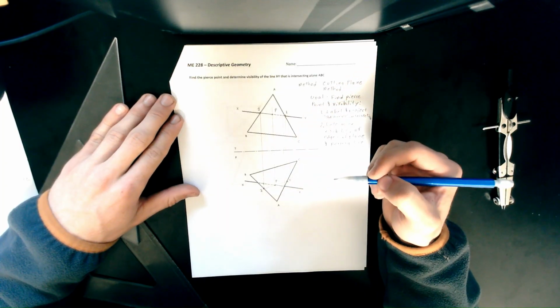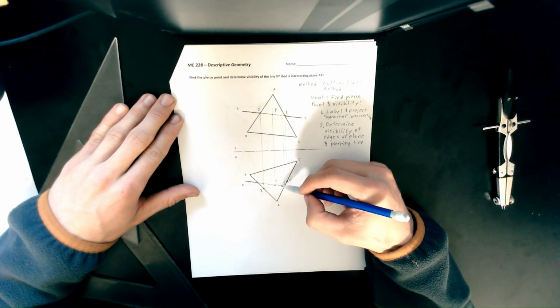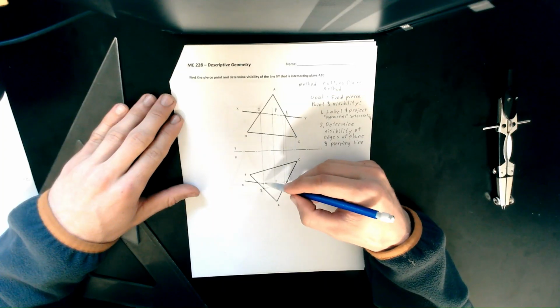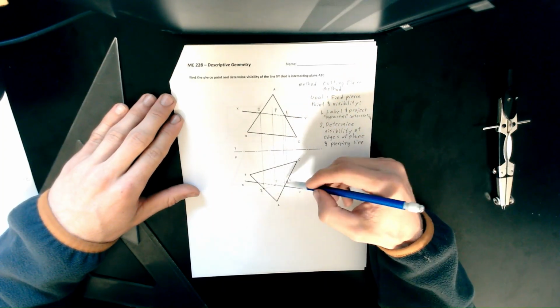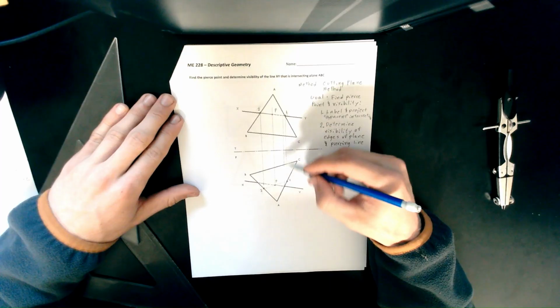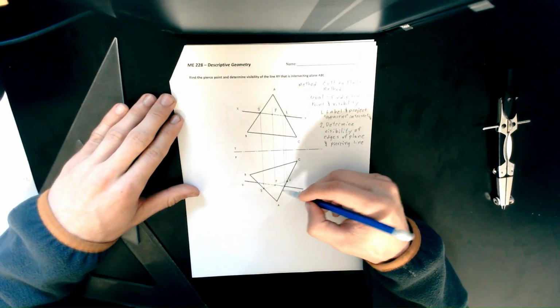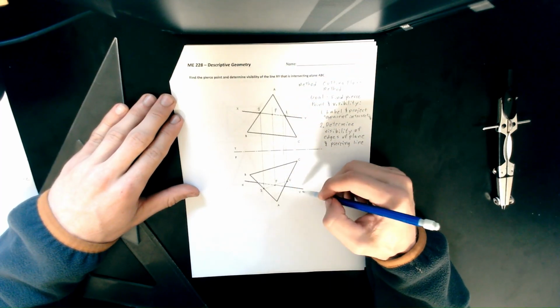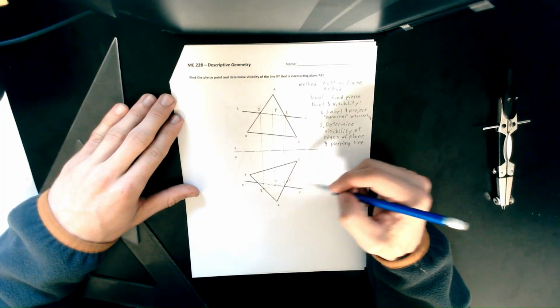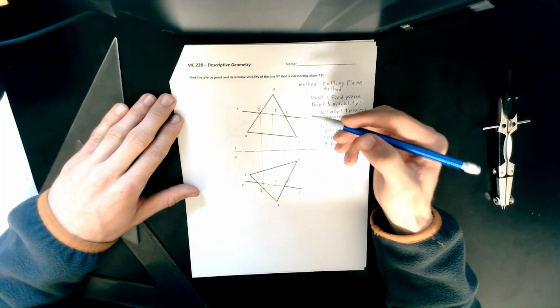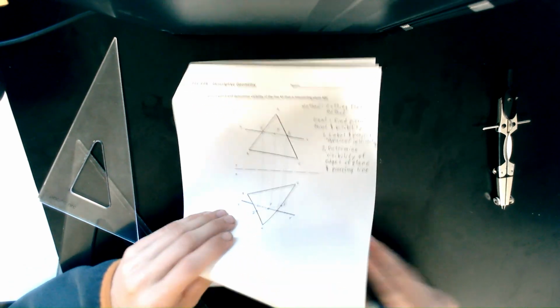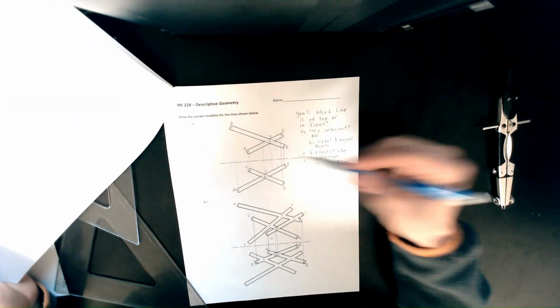And where that line coming across meets our original line is the pierce point. And then after we find that pierce point, we can find which side the line is in front and behind the plane by projecting the apparent intersections and treating the edges of the plane and the line as two lines whose visibility we are trying to determine, just like we did with these lines here.